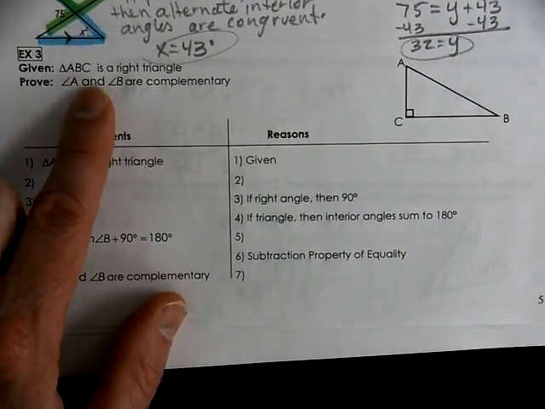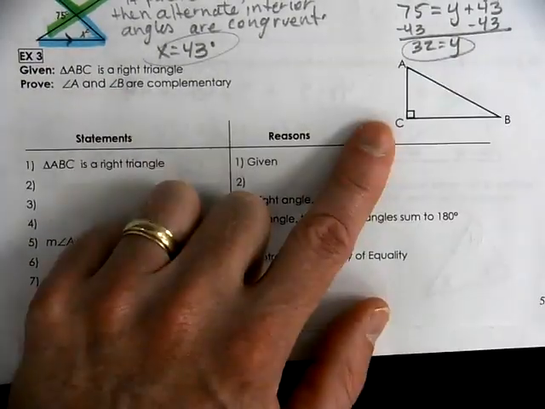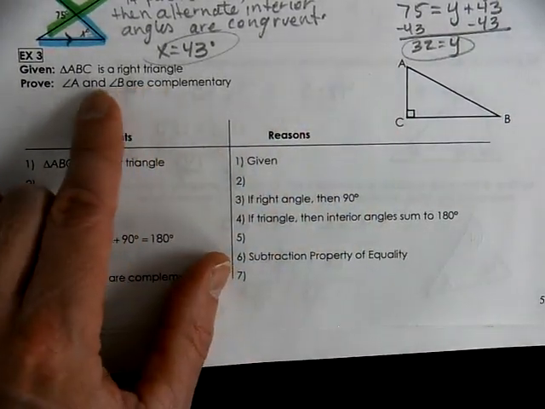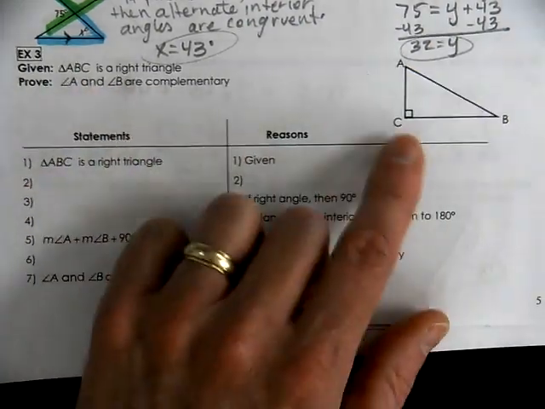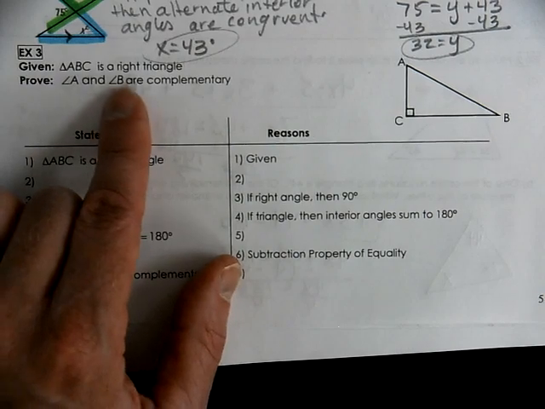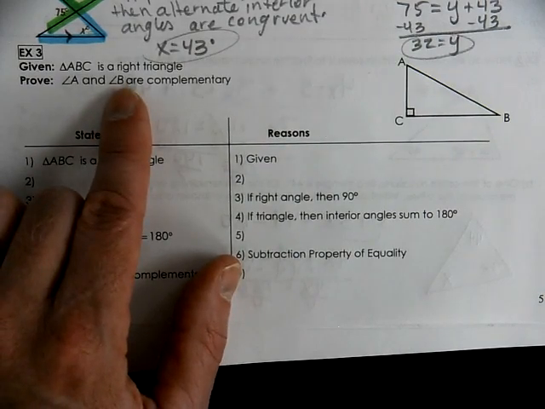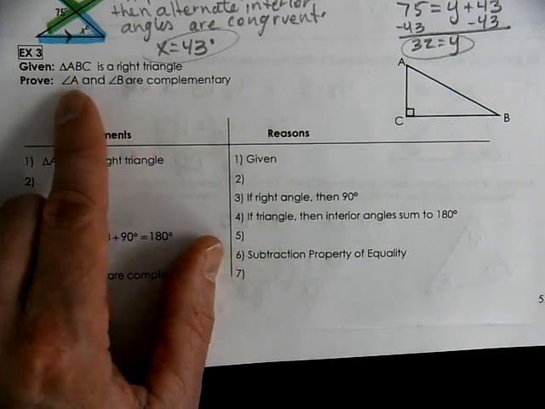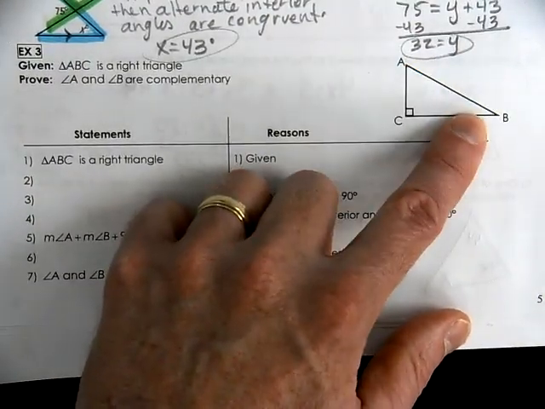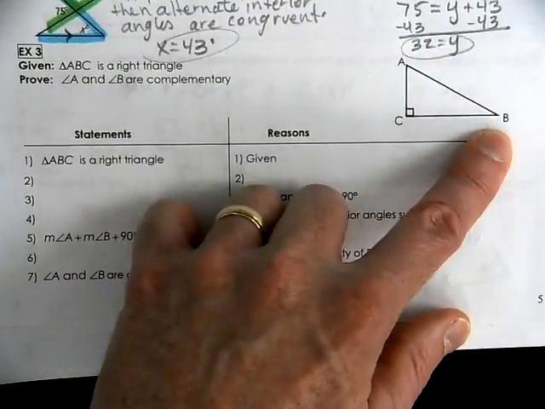We have a right triangle. That's what our picture tells us. We want to show that angle A and angle B are complementary. Well, first of all, vocabulary. Do you know what complementary means? The measure of A and the measure of B are going to add up to 90 degrees. Do you agree with that?